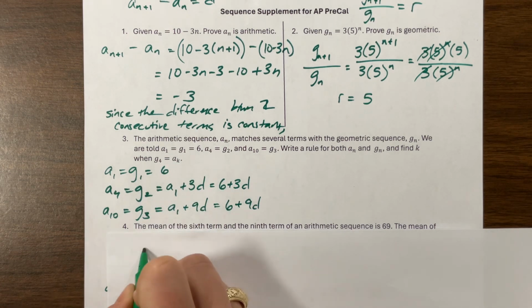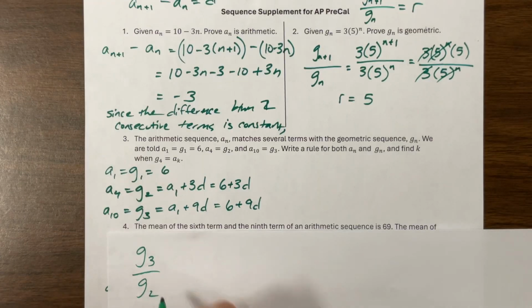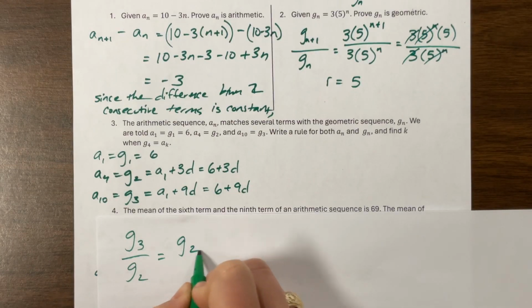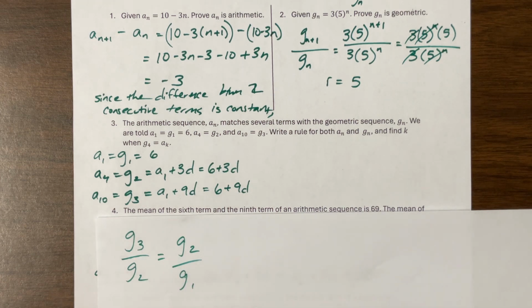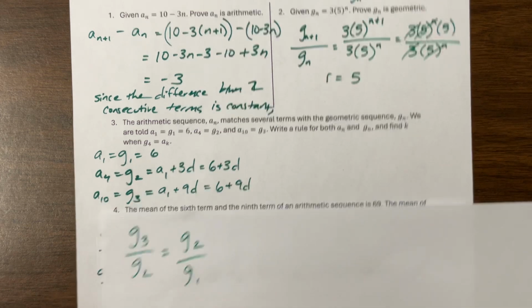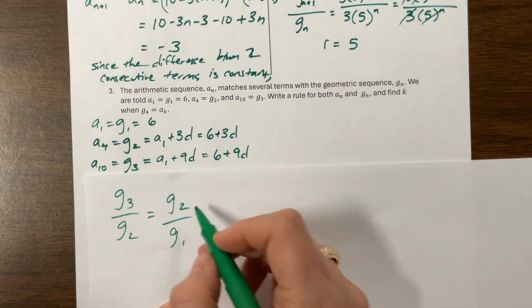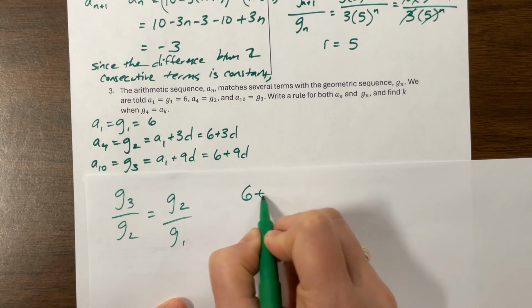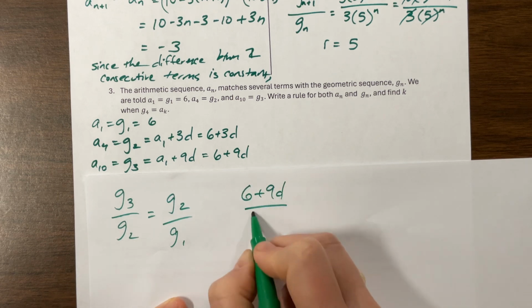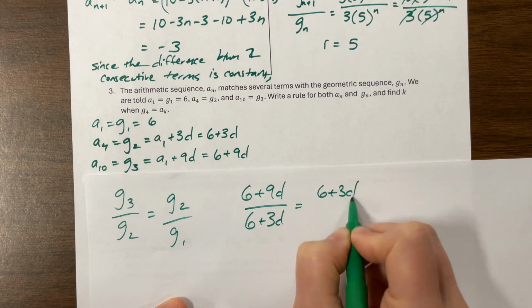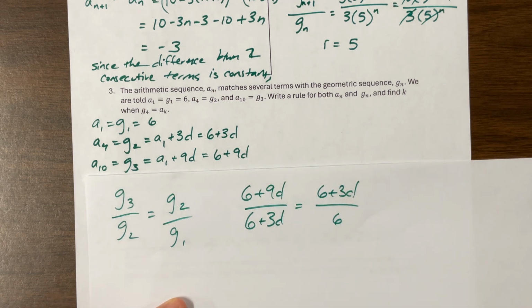So what do I know about geometric sequences? I know that G sub 3 divided by G sub 2 would be equal to G sub 2 divided by G sub 1. Any subsequent terms like that would give me the same ratio. So let's take what we know. The third term of the geometric sequence is 6 plus 9D divided by the second term, and that would be equal to the second term divided by the first term.